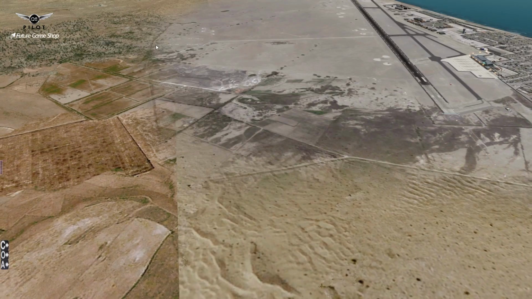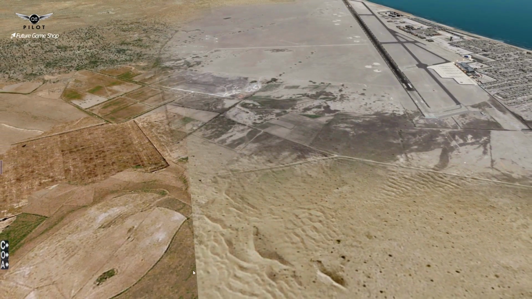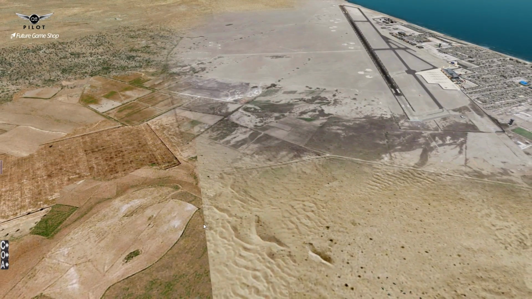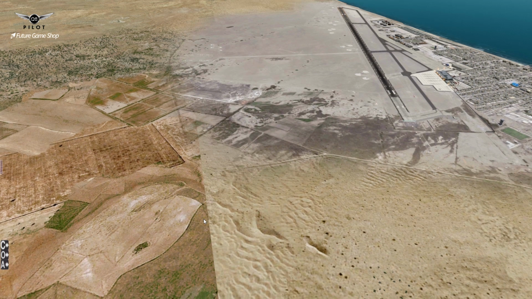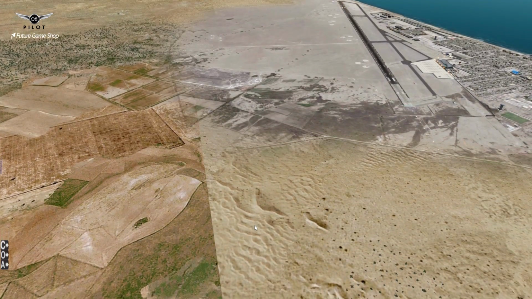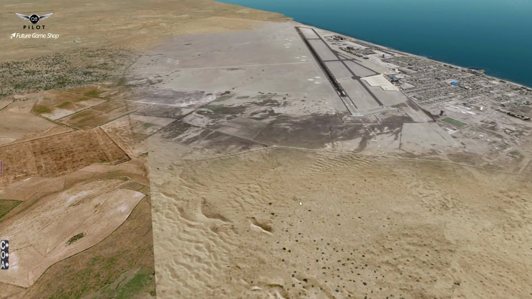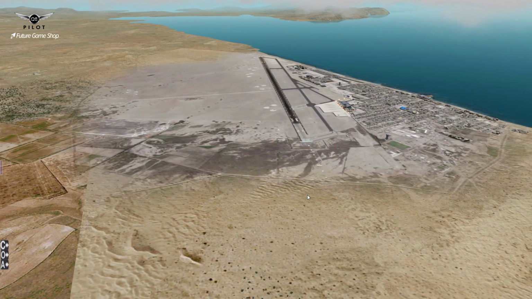So right over here, it's done really immaculately, but right here, I think it's a bit hasty to leave the design in this way and to leave the mesh in this way, because I think it really takes a lot from the scenery and how convincing it is while in the air and as you come to approach the airport. But overall, as you can see from a distance, the airport looks nice.